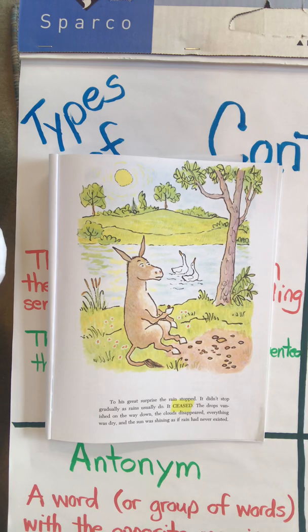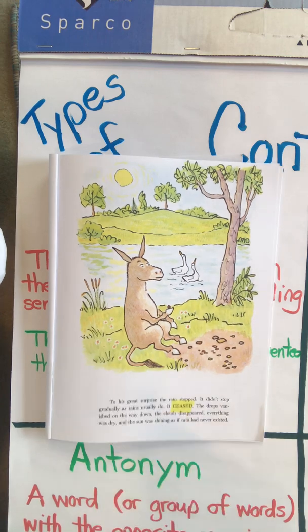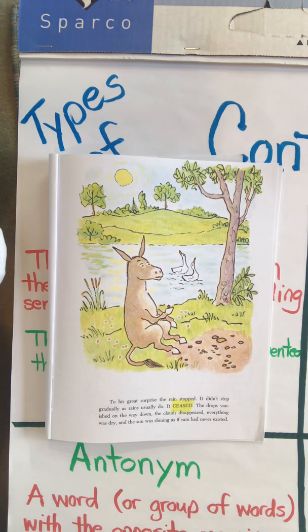So today, friends, what I want you to do is in your independent reading, I want you to find a word in your text that maybe you think you know the definition to, but maybe not. Because remember what we said earlier about context clues, sometimes they're a little tricky.